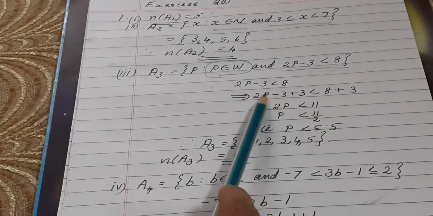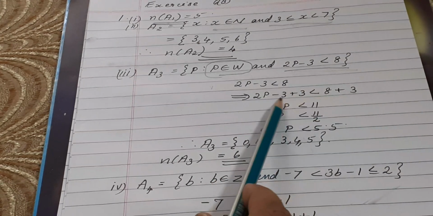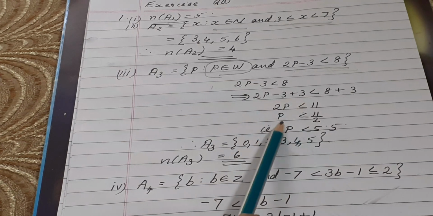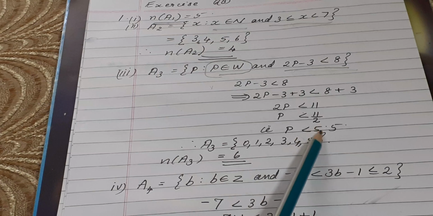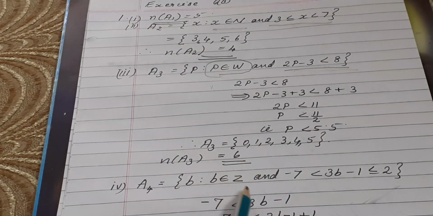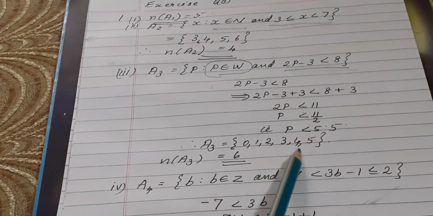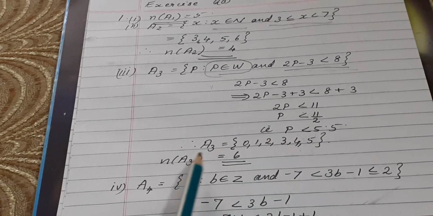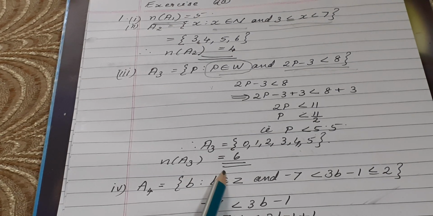Okay, so minus 3 is there, so add plus 3 on both sides, you will get 2p less than 11. Then divide by 2, so p less than 11 by 2, that means p less than 5.5. So which all are the whole numbers less than 5.5? 0, 1, 2, 3, 4, 5. Okay, so what will be n of A3? N of A3 is equal to 6. Hope it is clear.